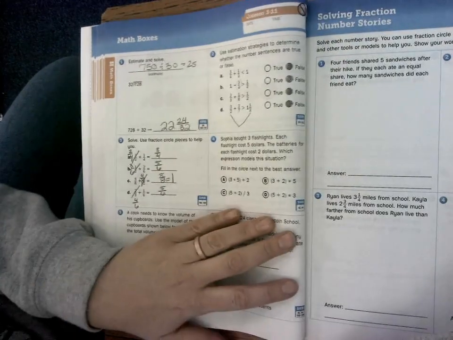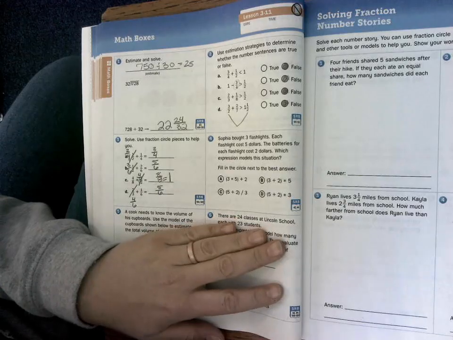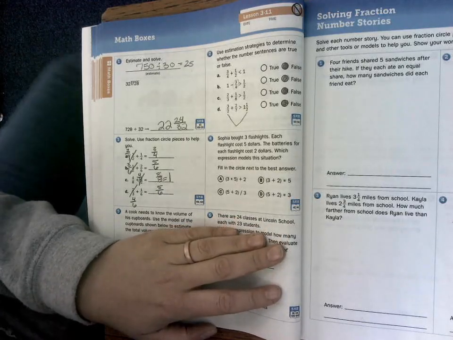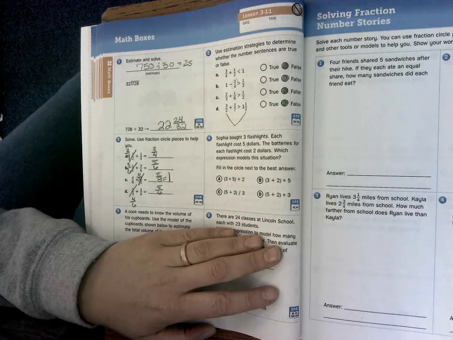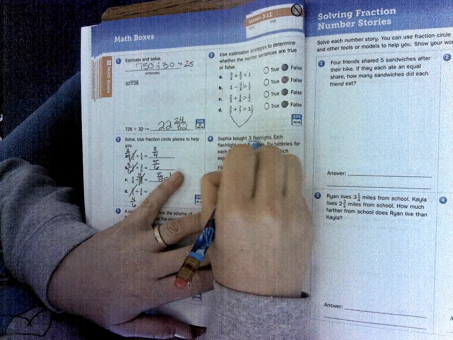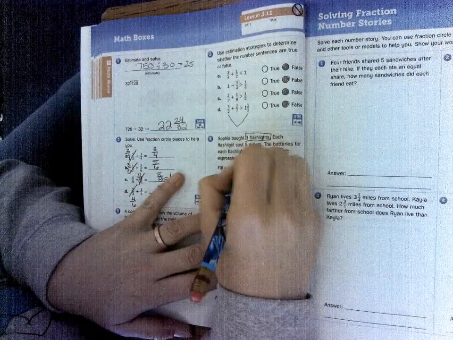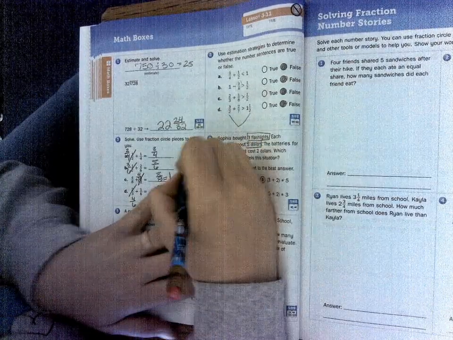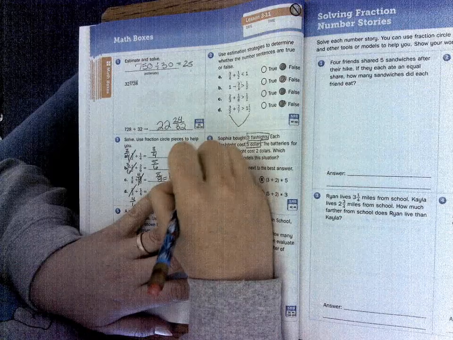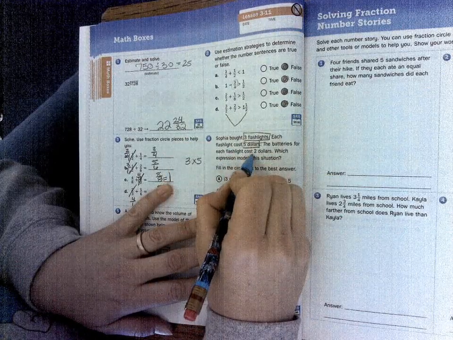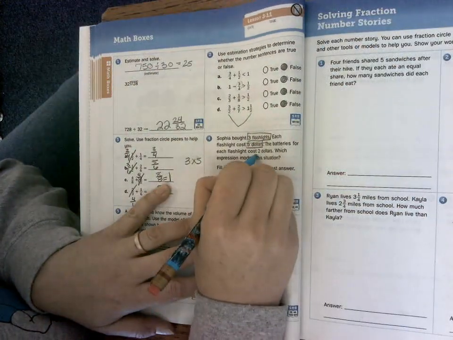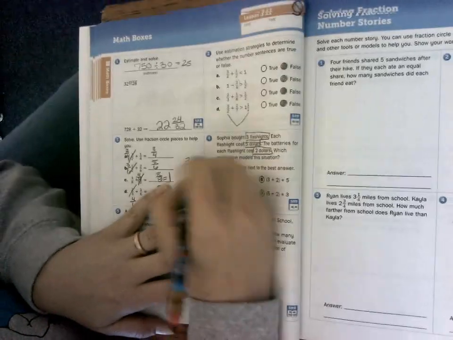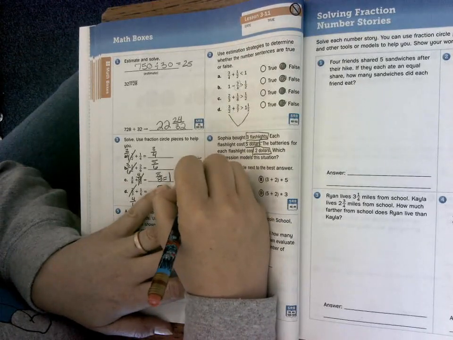Alright, moving right along. Sophia bought 3 flashlights. Each flashlight costs $5. The batteries for each flashlight cost $2. Which expression models the situation? Well, we know she has 3 flashlights. We know that each flashlight is $5. So we're doing 3 times 5. But then each flashlight needs batteries. And the batteries cost $2. So we have 3 flashlights and we're going to multiply that by 2.